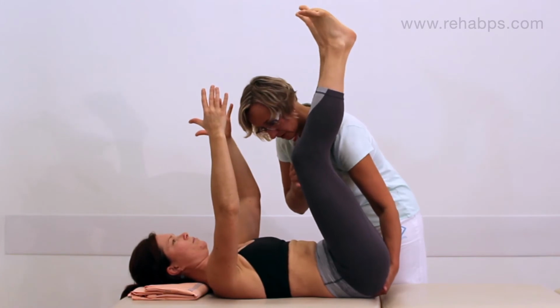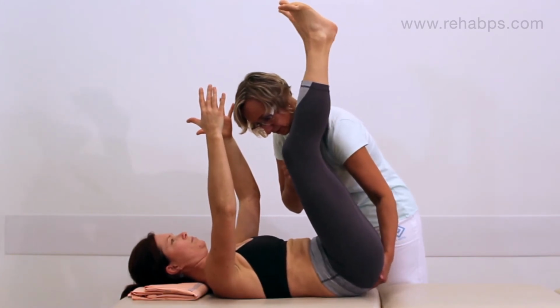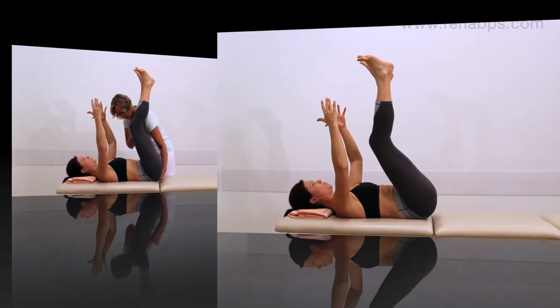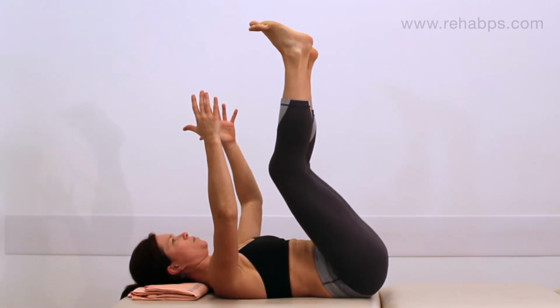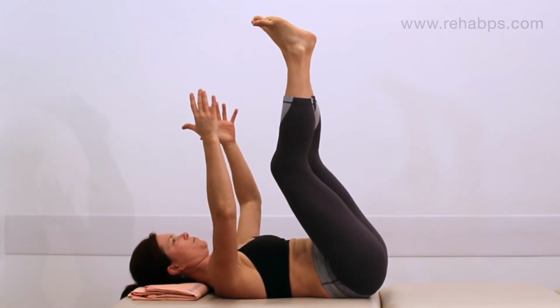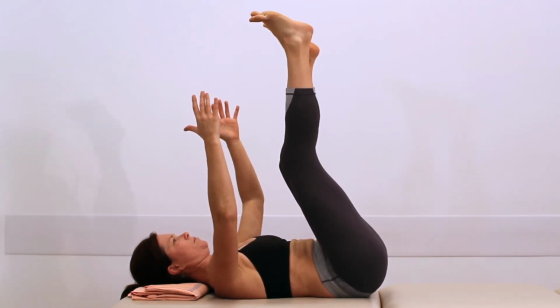The patient attempts to elongate the lower extremities and bring the feet towards the ceiling. This is an exercise to practice pelvic elevation, not posterior pelvic tilting.